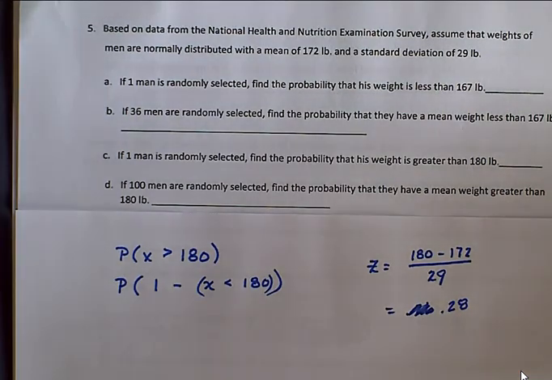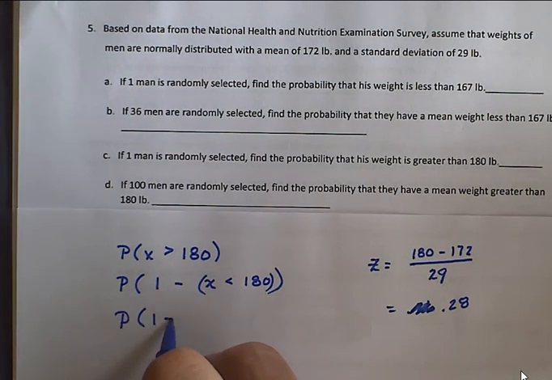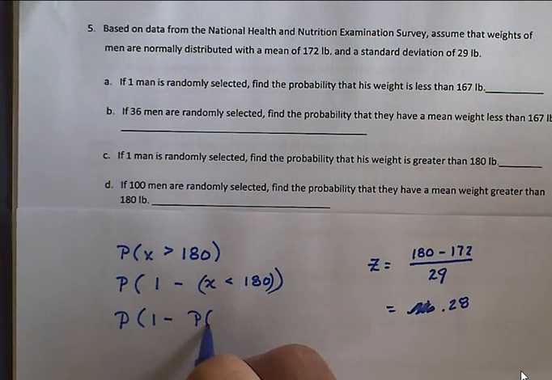So 0.28 is my z-score. Now, this is the probability of 1 minus the probability of Z less than 0.28.